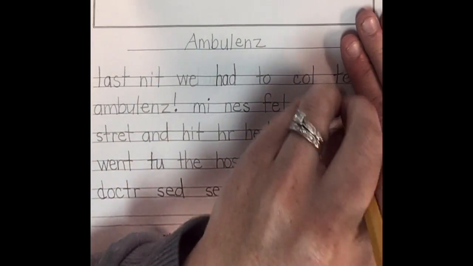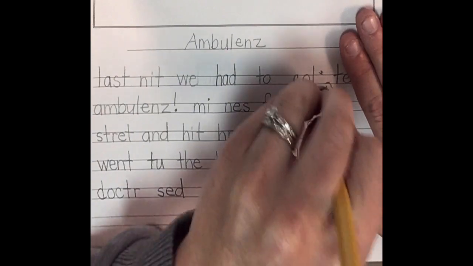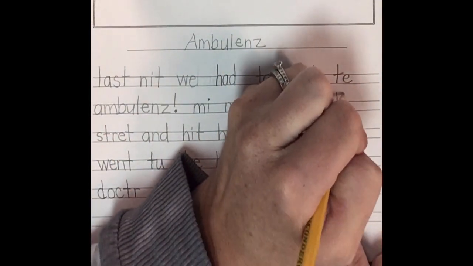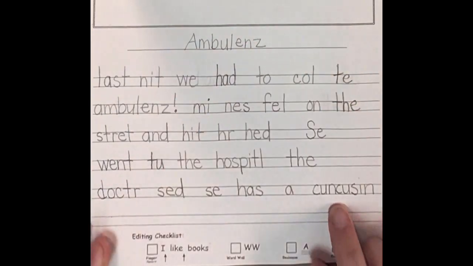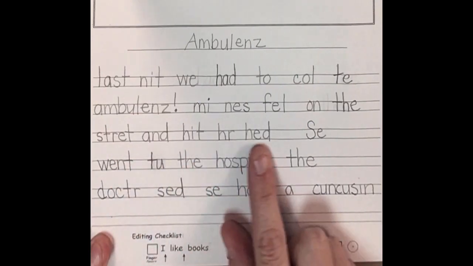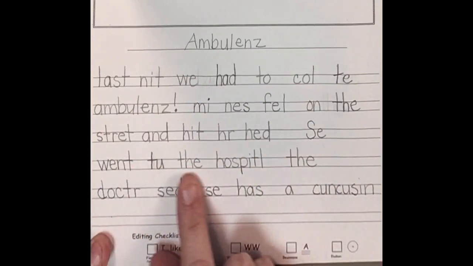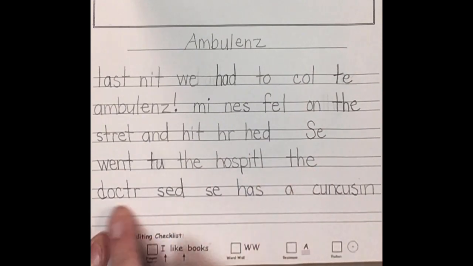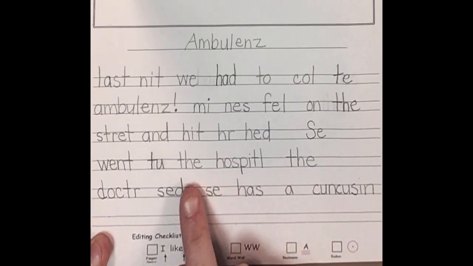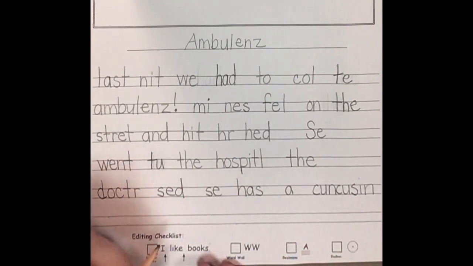It's supposed to be two separate words, so I need to make sure I put a finger space. My niece fell on the street and hit her head. She went to the hospital. The doctor said she has a concussion. So it looks like I have really good finger spaces, so I'm going to put a check mark in the box. That means I checked my finger spaces.